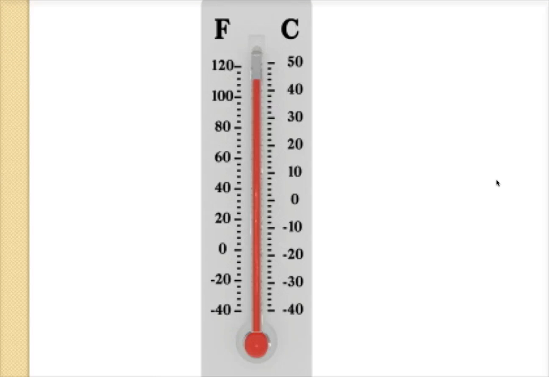One of the ways you'll use number lines is to measure temperature, and I know you'll do a lot of that in science class. This temperature is somewhere between 100 and 120 degrees Fahrenheit. There are 5 intervals here covering 20 degrees. They must each stand for 4. 104, 108, 112, 116, 120. On the Fahrenheit side, this is 112 degrees.